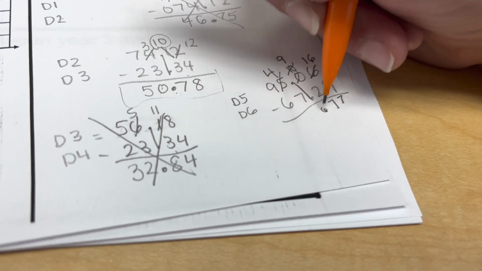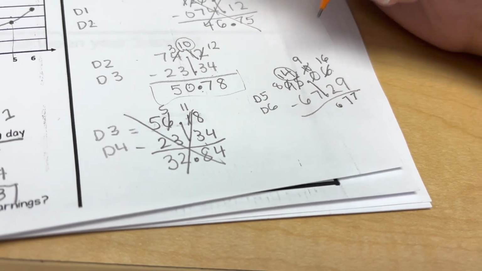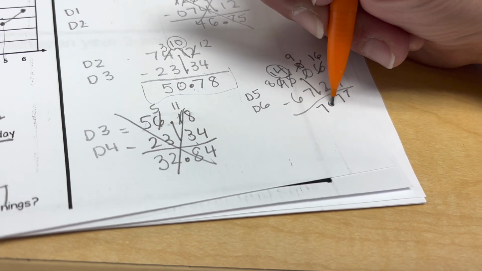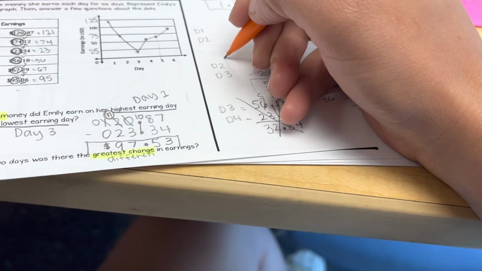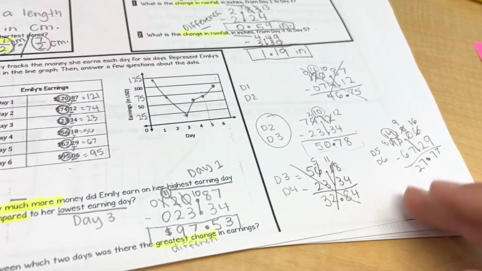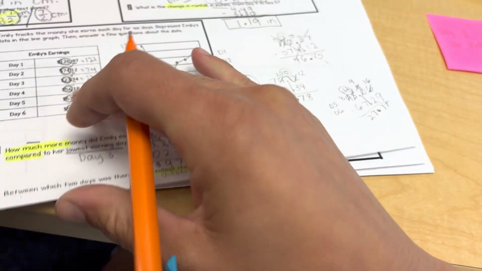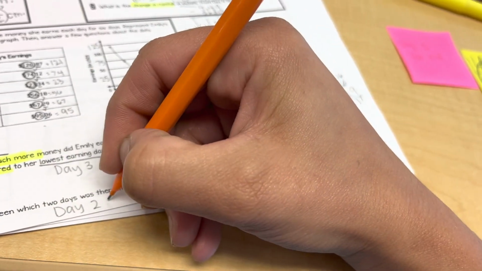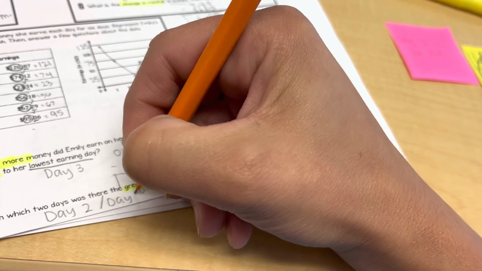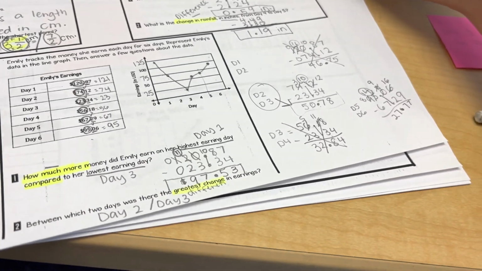Hopefully they're stacked. Can't spend $7 if you have 4, so you borrow. Now that 4 is 14. That's 7. 8 minus 6 is 2, so no. My biggest difference would be between day 2 and day 3, because that's where I got a difference of 50. So I'm just going to say day 2 and day 3. All right. This would be the end of day 1.